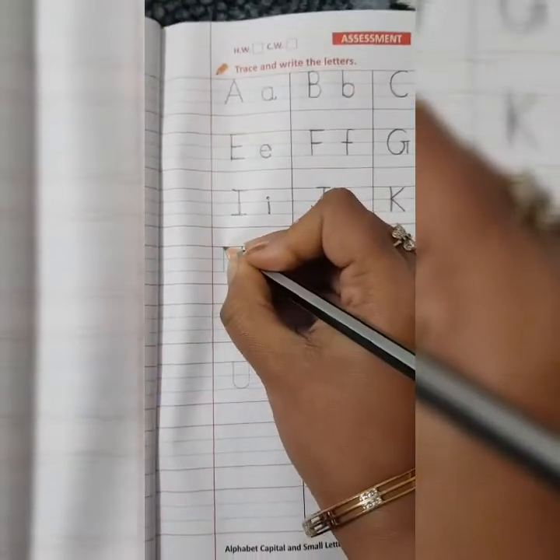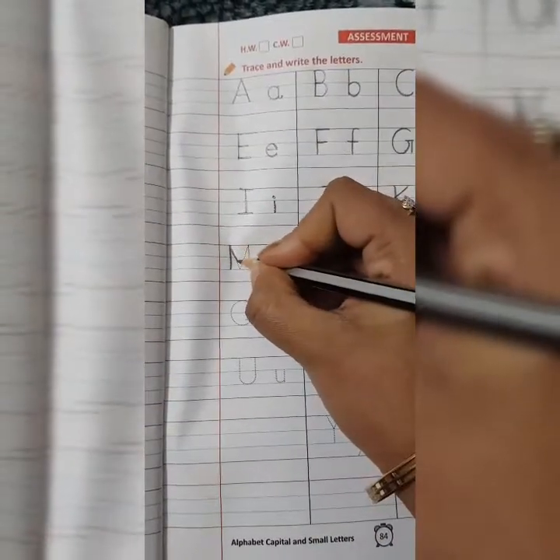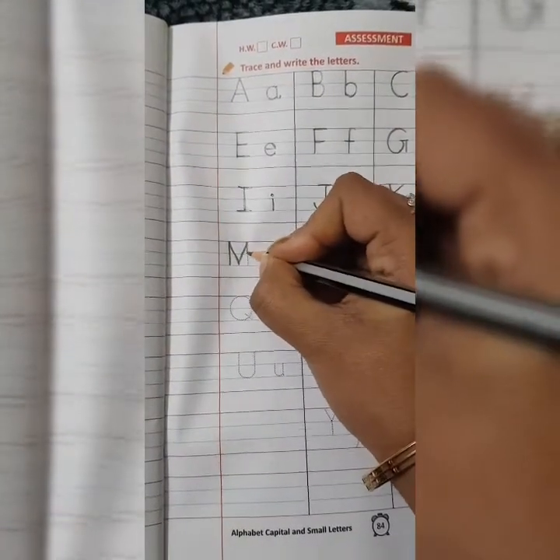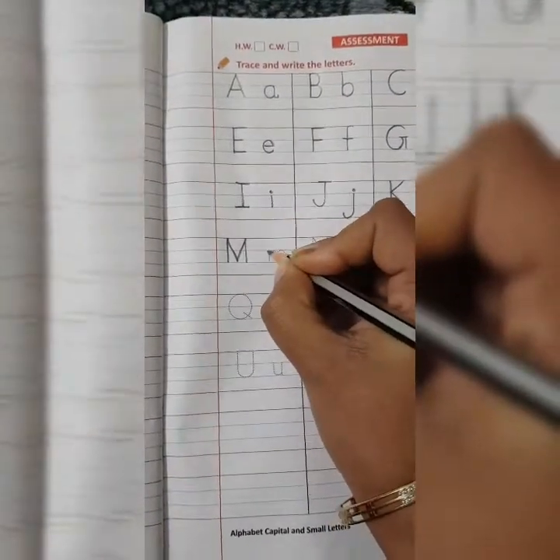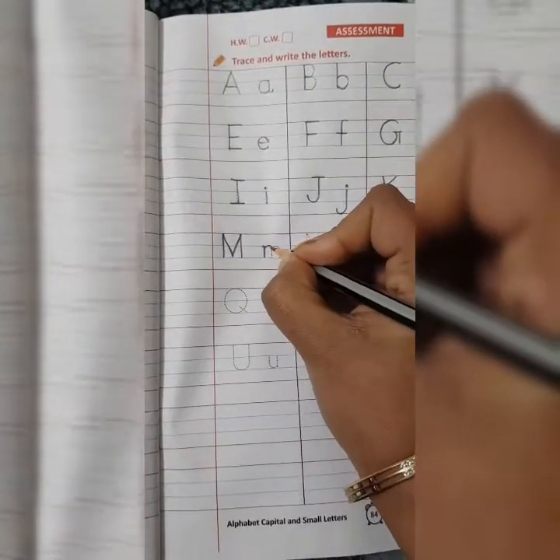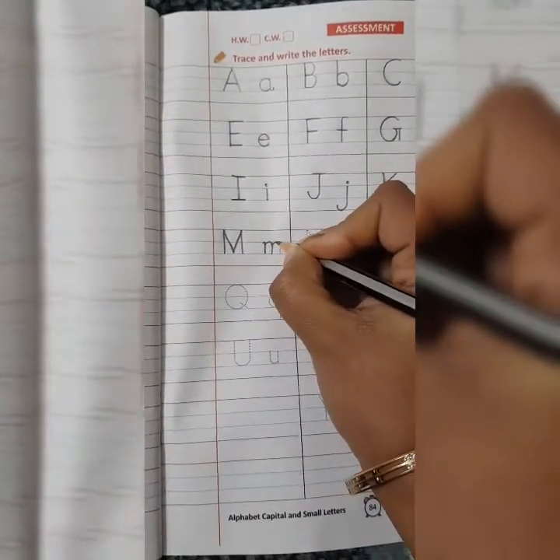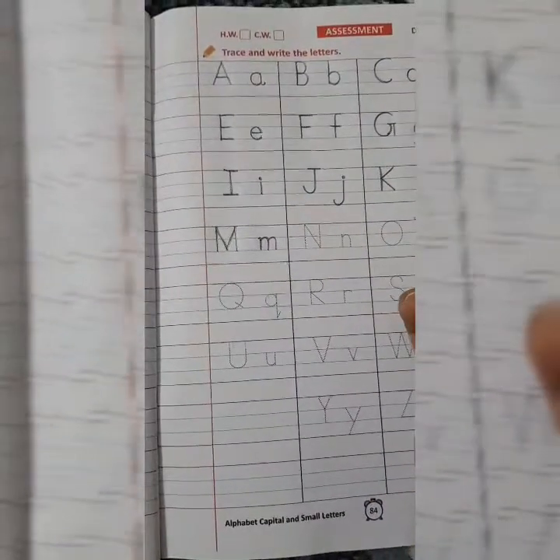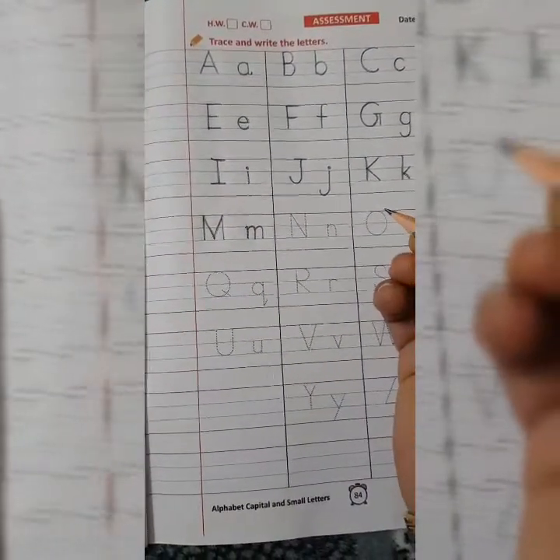M. We will use a standing line, slanting line, one more slanting line and then a standing line. For lowercase letter m, we will use a small standing line, a little curve like this and one more little standing line. Letter M.